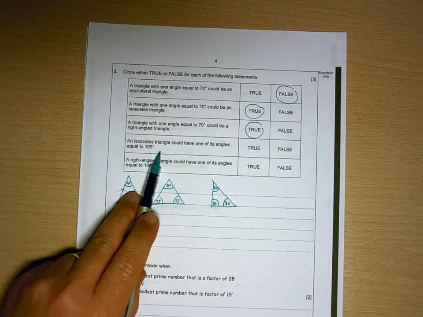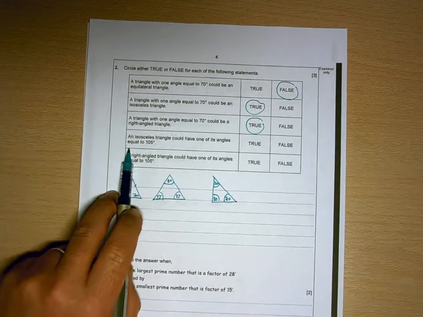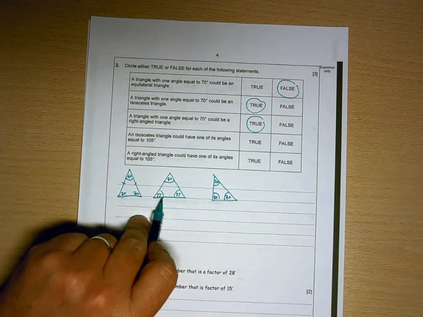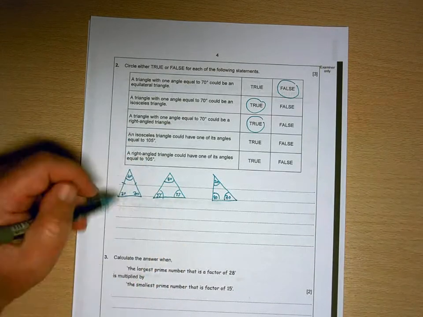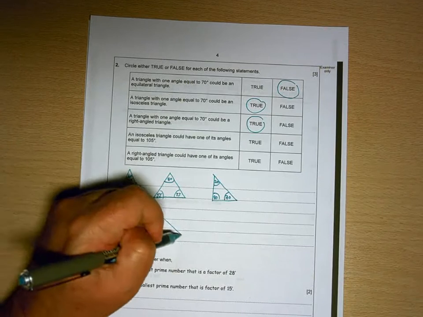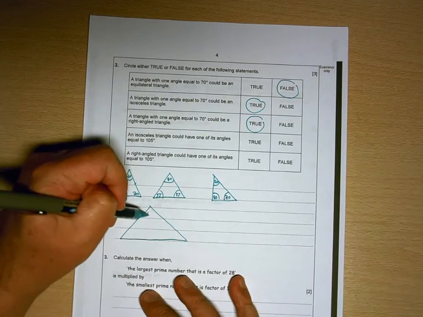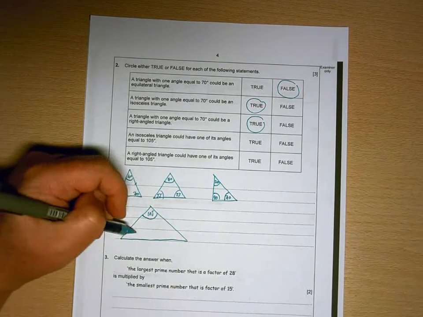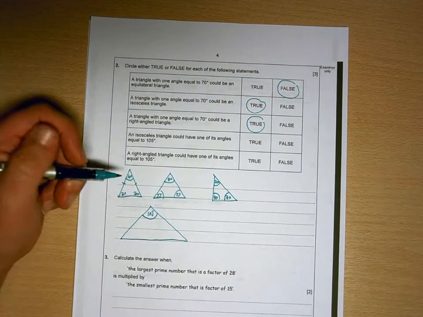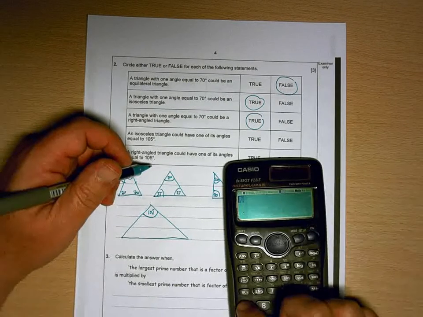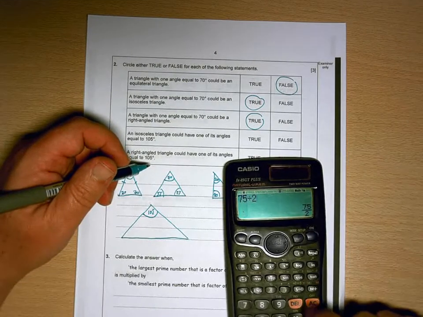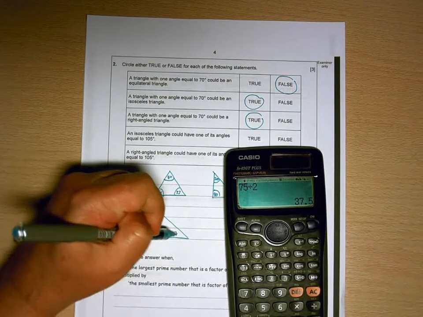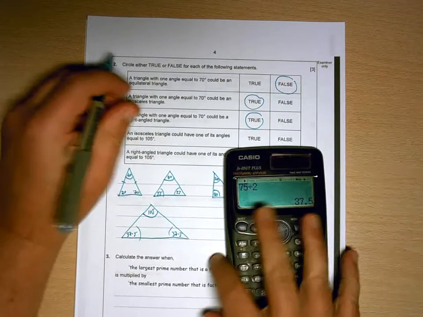An isosceles triangle could have one of its angles equal to 105. Well, it couldn't have 2 angles of 105, but if it had one at 105, let's say that one, then that would leave 75 out of the 180, which you could divide by 2. So 75 divided by 2 is 37.5 and 37.5. So that could be true.